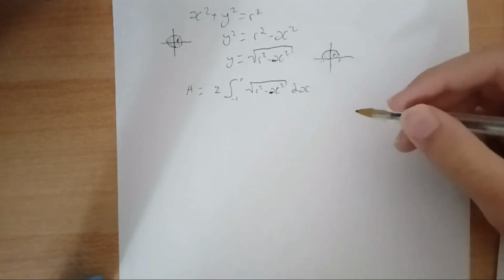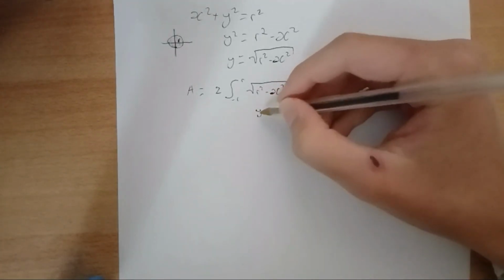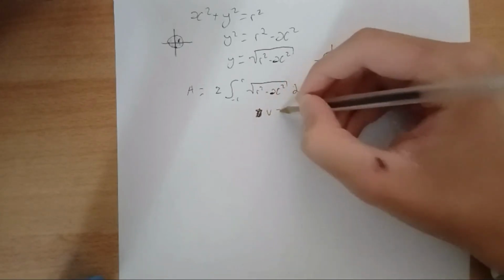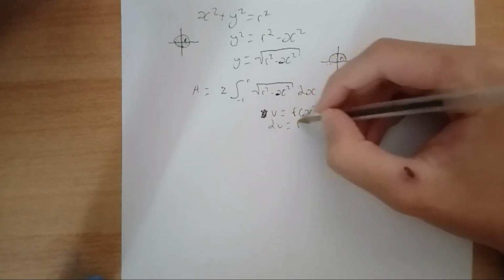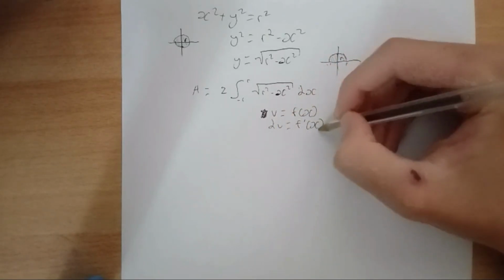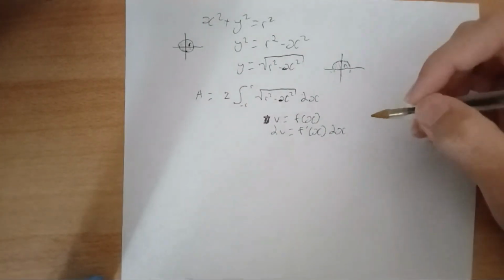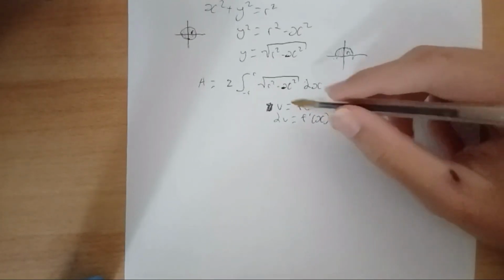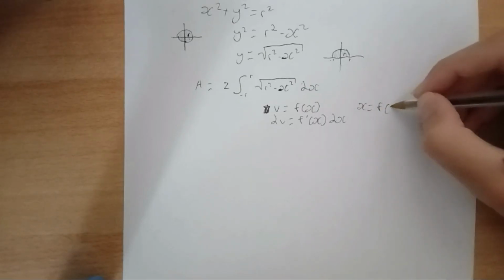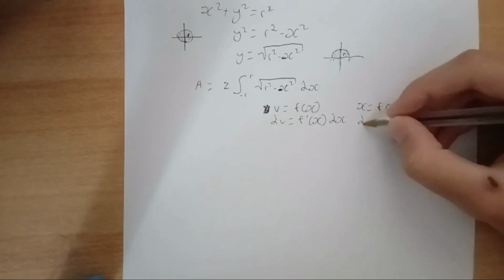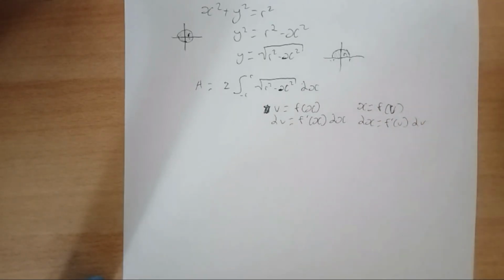So now, how are we going to do this? If you've heard of u substitution, where we say u is equal to some function of x, and then du is equal to the derivative times dx. We're going to do something similar to that, but just the reverse of it. So instead of saying u is equal to some function of x, we're going to say x is equal to some function of u, and that dx is equal to the derivative of that function times du.